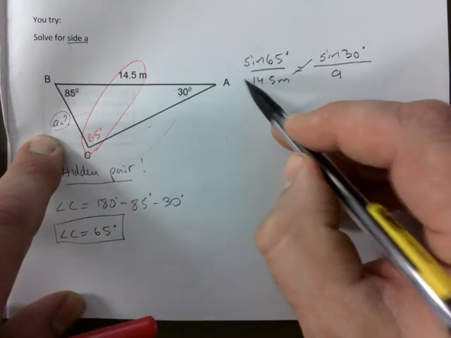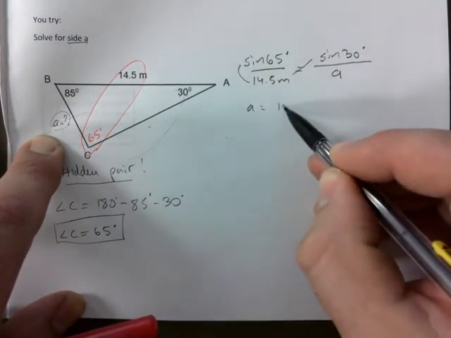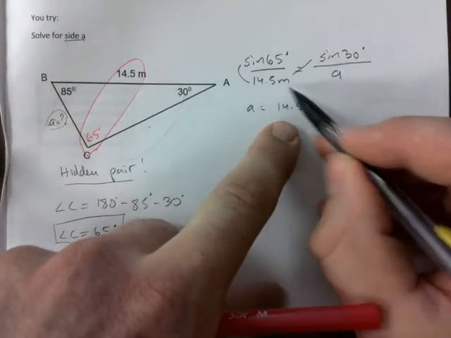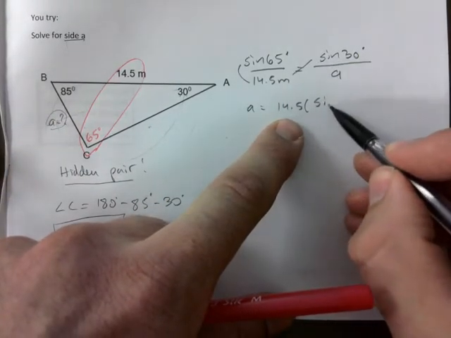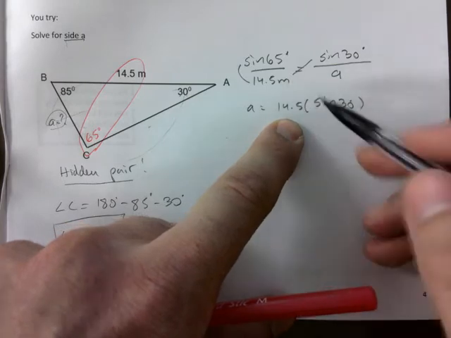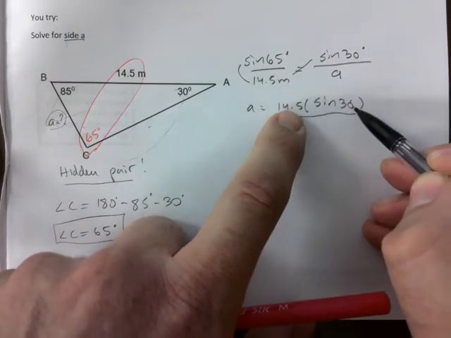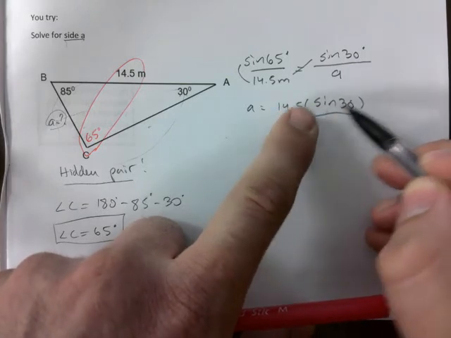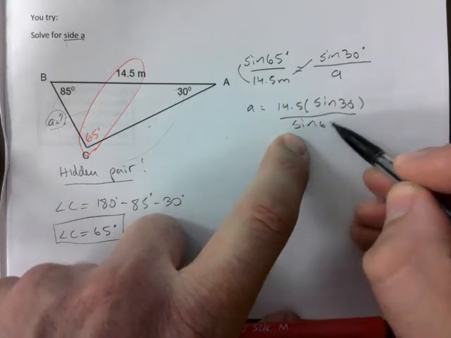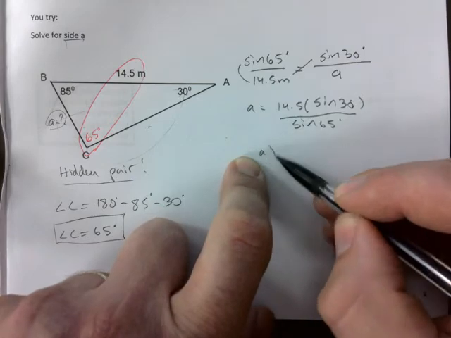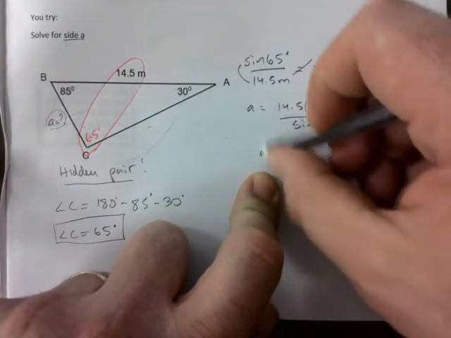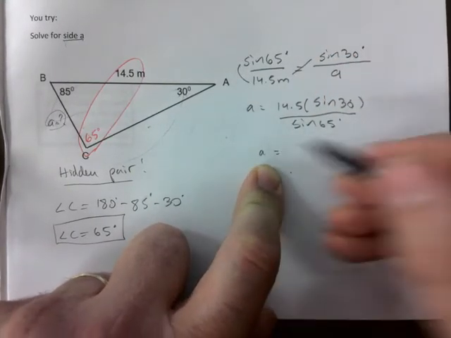And then you cross multiply and divide like that. And I tend to write down this number first and multiply it, because that way I don't have to worry about my calculator possibly mixing up the 14.5 and the 30. But if you're careful with closing brackets, you should be fine.